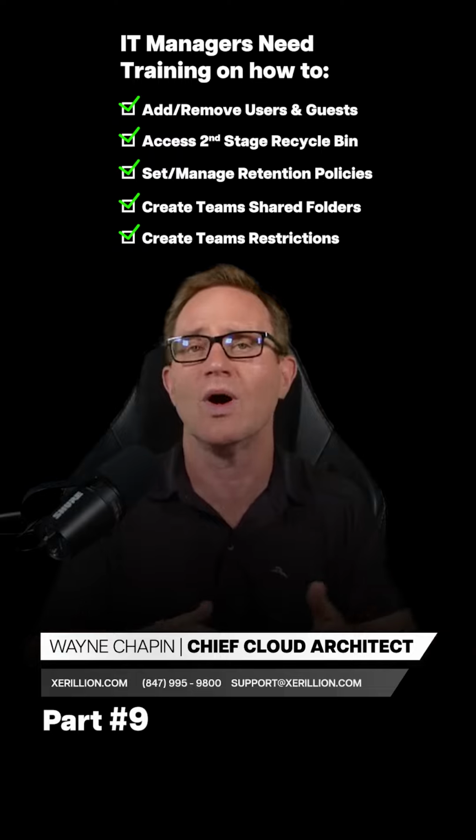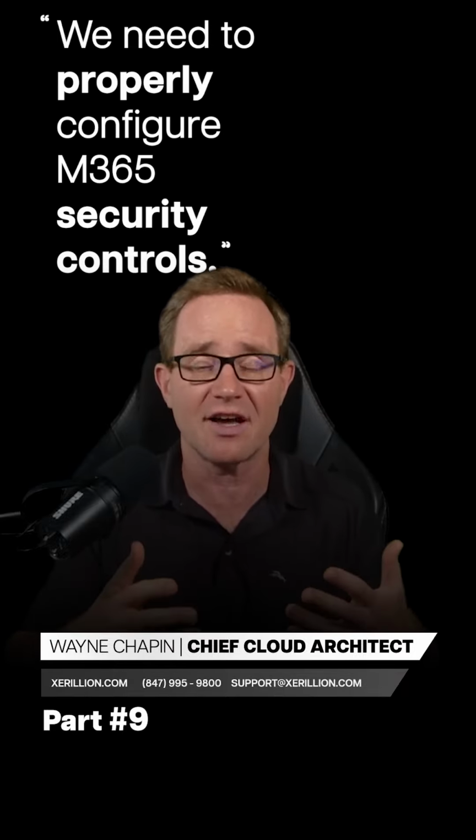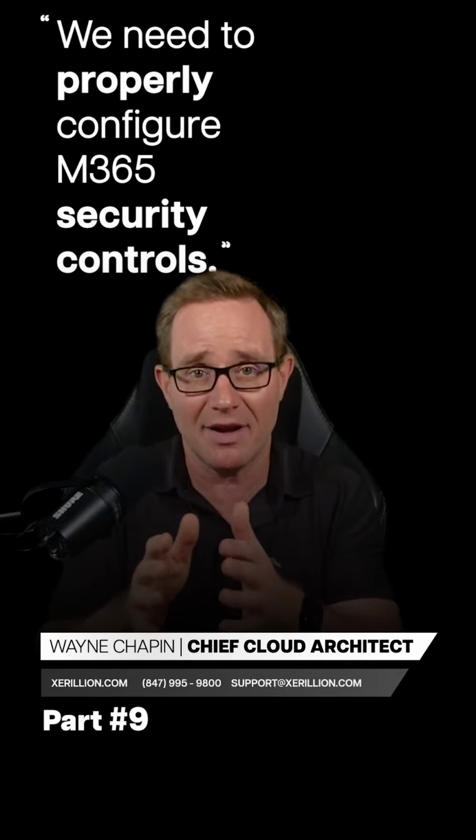And how to create new shared folders and teams, and how to set up teams restrictions so people aren't just creating any team groups and folders whenever and wherever they want. And then there, of course, is the matter of properly configuring the data security management for your files in a modern Microsoft 365 XDR and MDM context.